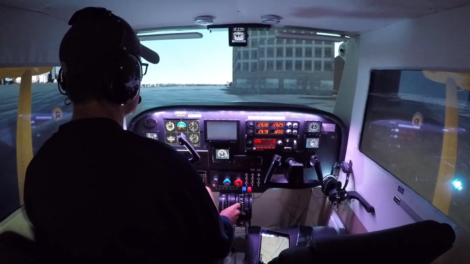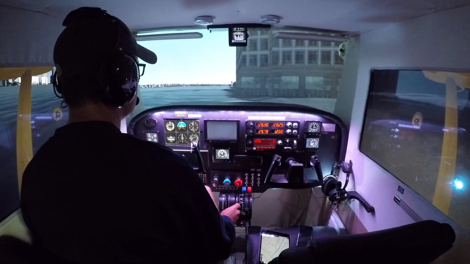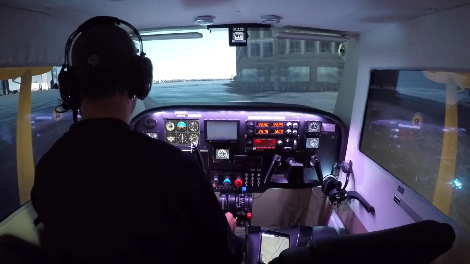I have to be careful not to hit this building. Anchor up. That'll help. Turn off the motor.